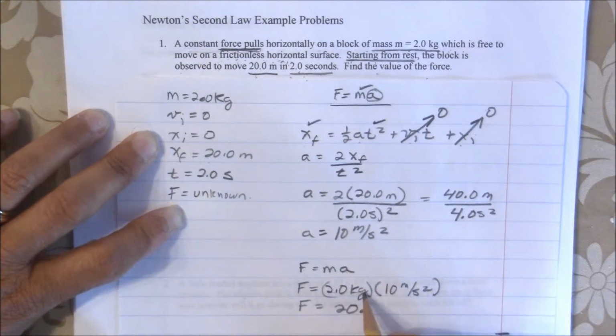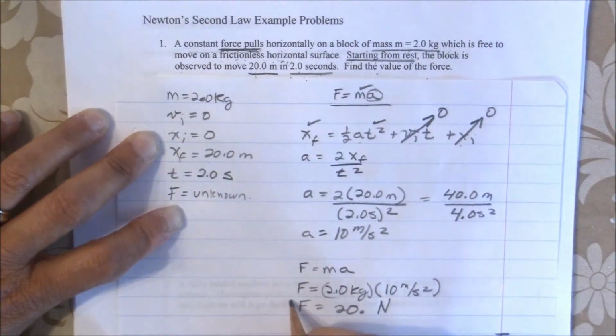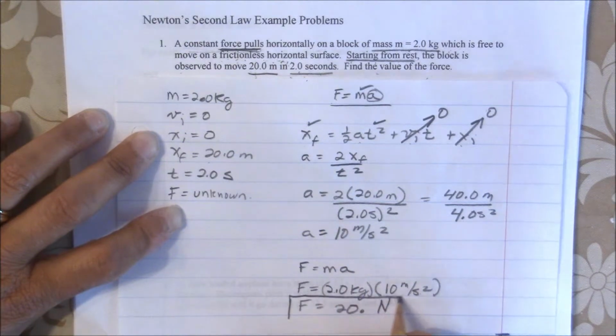The units on that would be kilogram meter per second squared. But we know that that unit is a Newton, and those are our units that we use for force. So the force needed to accelerate that object is 20 newtons.